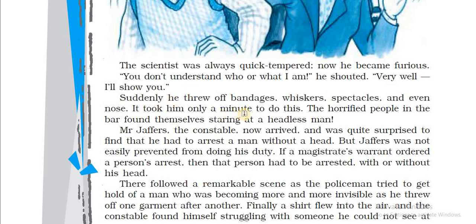Suddenly he threw off bandages, whiskers, spectacles and even his nose. It took him only a minute to do this. This horrified the people in the bar, who found themselves staring at a headless man. That means when he removed the bandages, his artificial nose, his whiskers, his glasses, his face was invisible. So the people present at the bar became very frightened and wondered how a man could be headless.